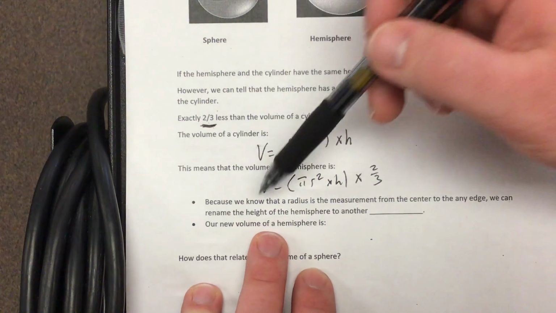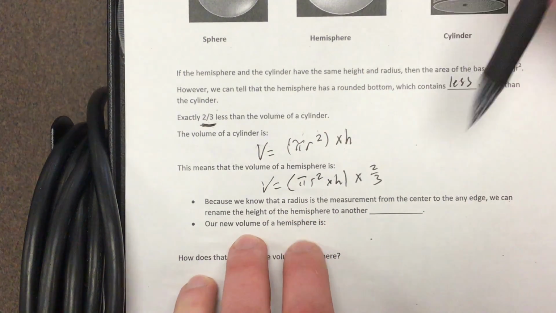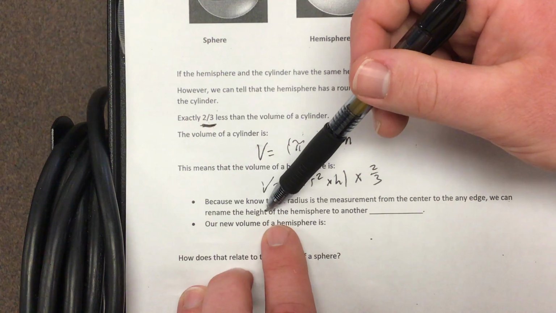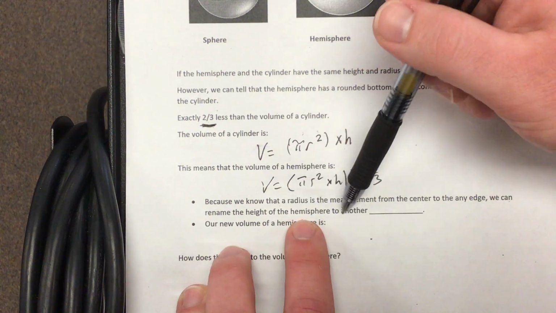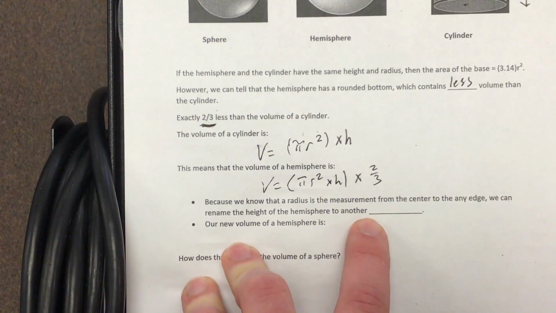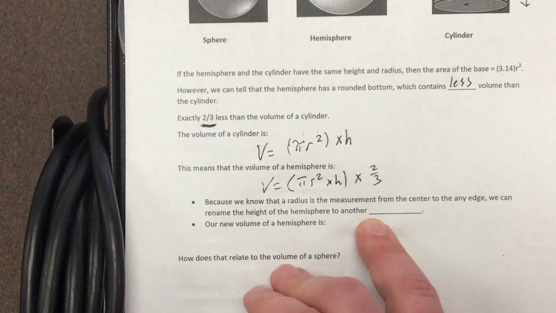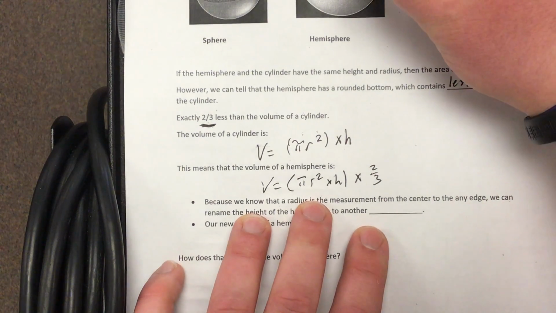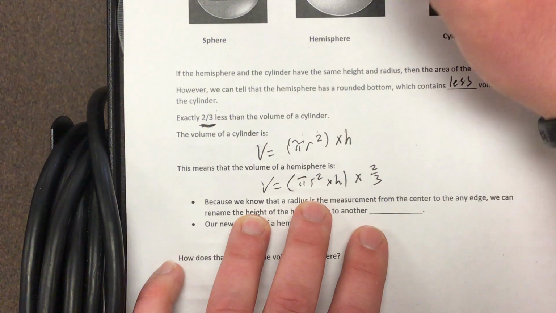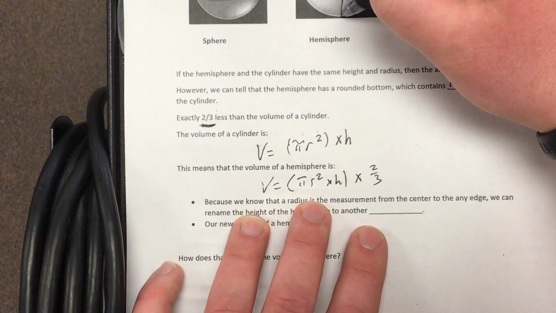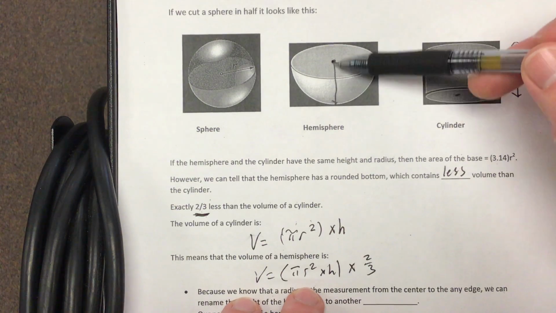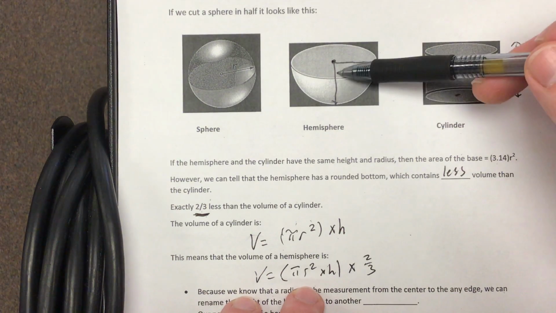Now it says because we know that the radius is the measurement from the center to any edge, we can rename the height of the hemisphere to another what? Base. Okay, so if this is my radius right here, what would this be? It'd be the height, but what else could that be?